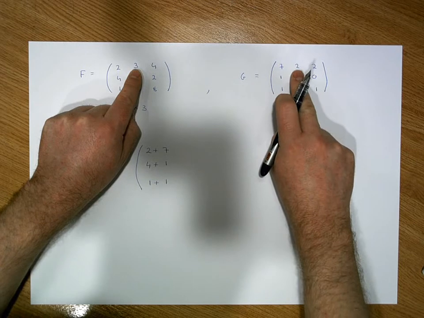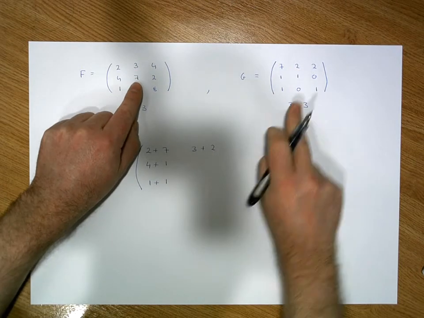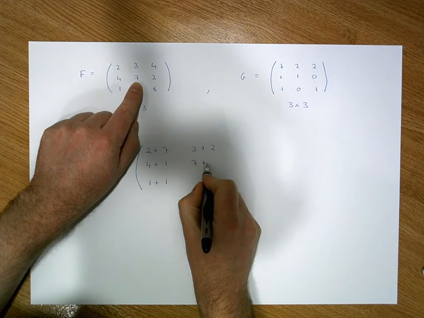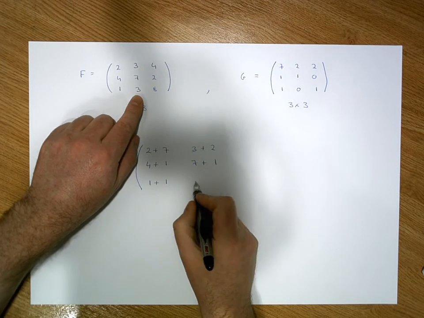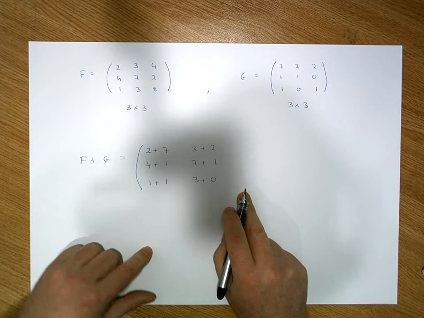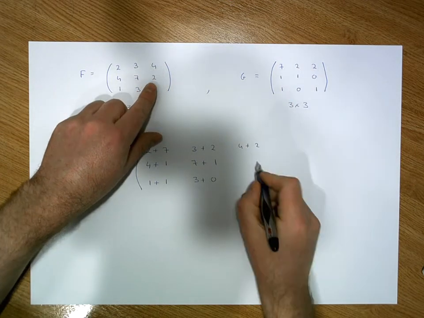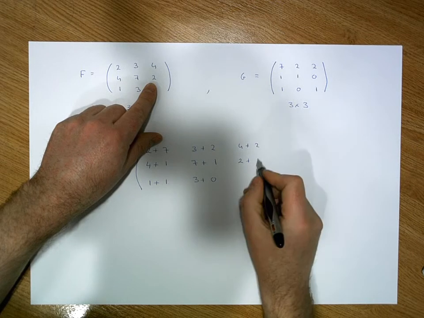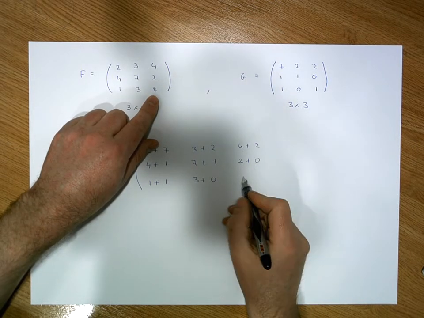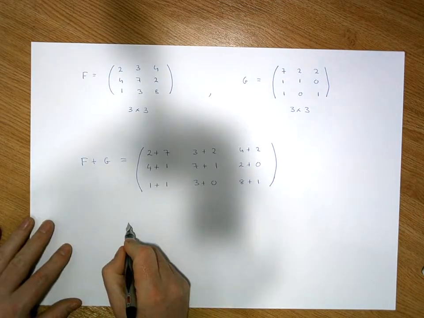On the first row, when we add them together, it's going to be 3 plus 2. It's going to be 7 plus 1. It's going to be 3 plus 0. The third and final column is going to be 4 plus 2, 2 plus 0, and finally 8 plus 1. To give us a matrix that looks like this when we add everything together.